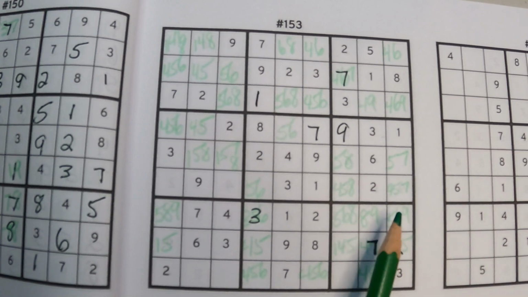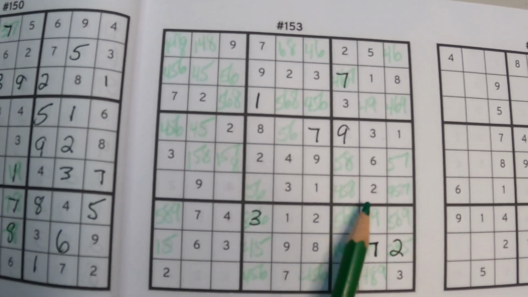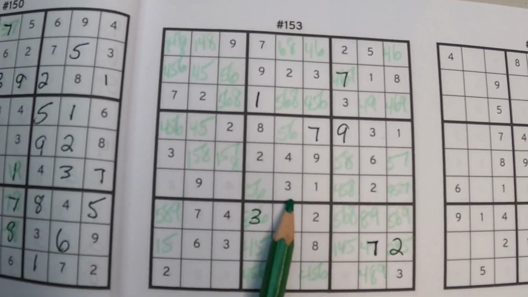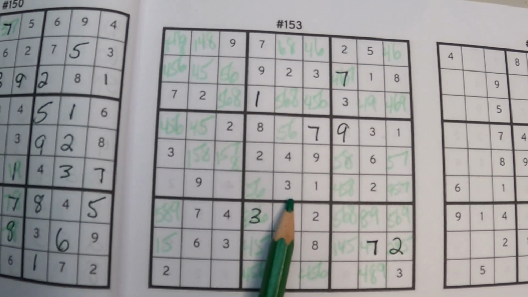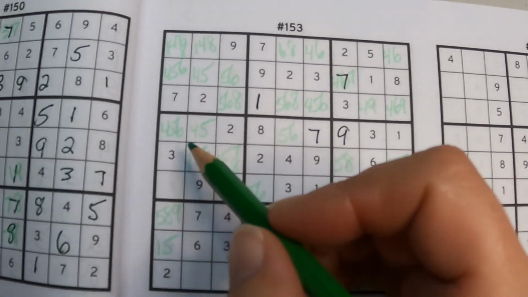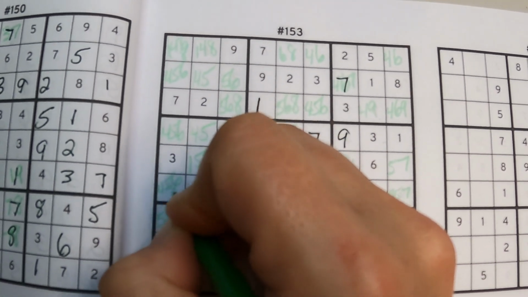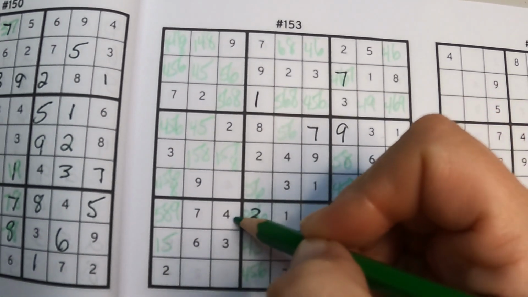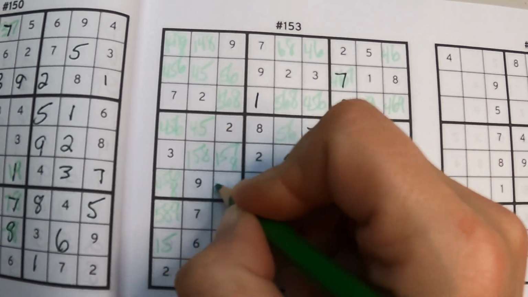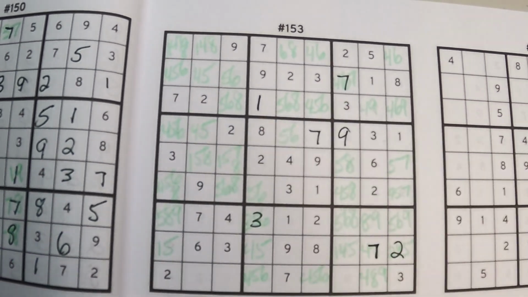This one's getting pretty messy, guys. Let's do this row. 1, 2, 3. We're missing 4, 5, 6, and 8. Got no help here. 4, 5, 6, 8. We've got the 4 here. So 5, 6, 8.